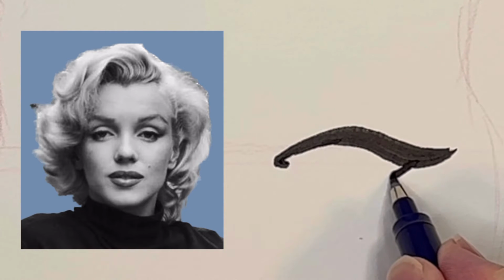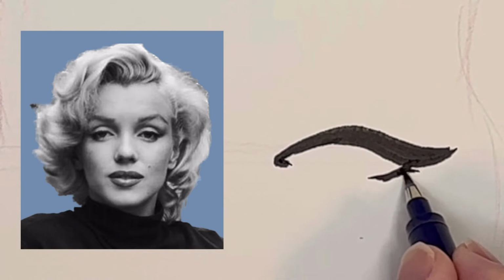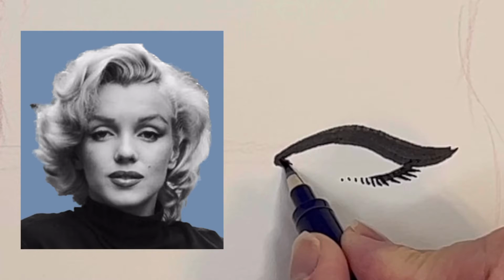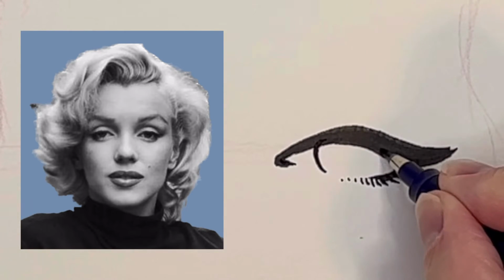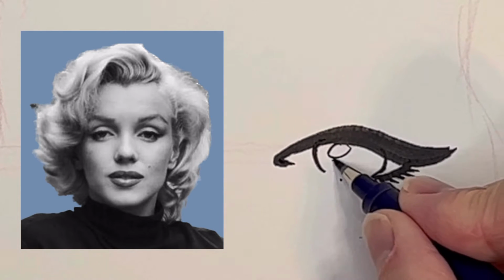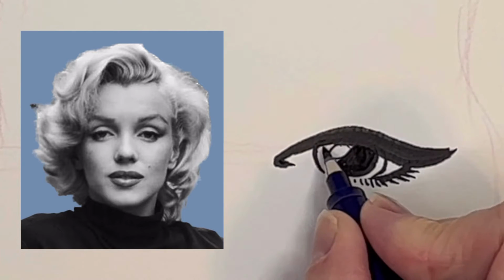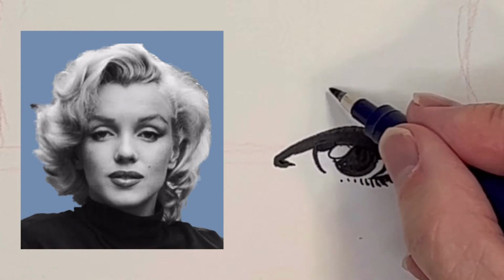Now we're going underneath. Add some eyelashes. Just kind of figuring this out as I go. Adding a little highlight. And then the pupil. Another thing I notice is her eyelid.